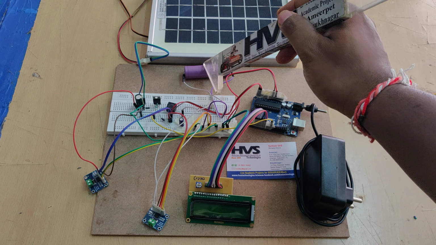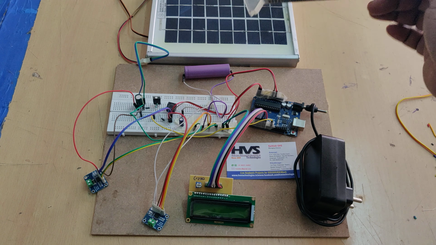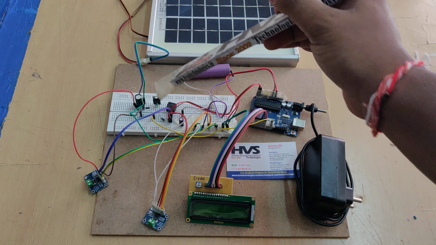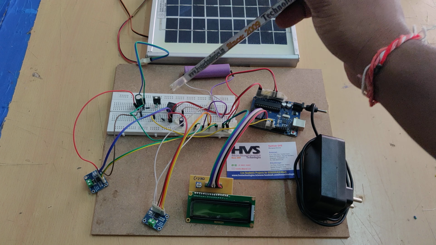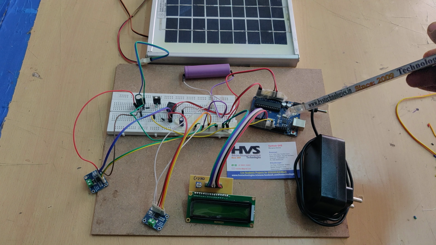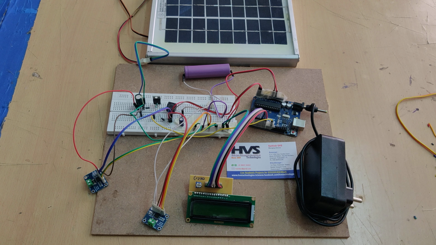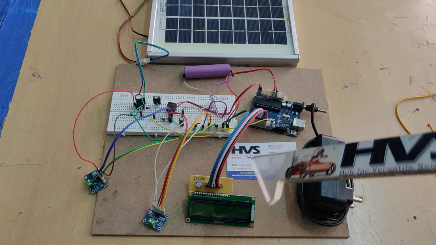While we are charging this battery, for voltage regulation purposes, we are making use of this buck converter, and this converter will be controlled through the Arduino Uno board based on fuzzy logic. There are two steps we are using: fuzzification and defuzzification. Initially we'll do the defuzzification and then after that the fuzzification.